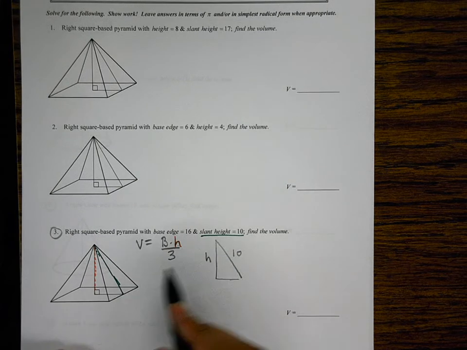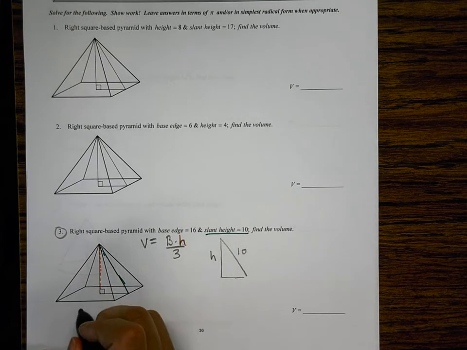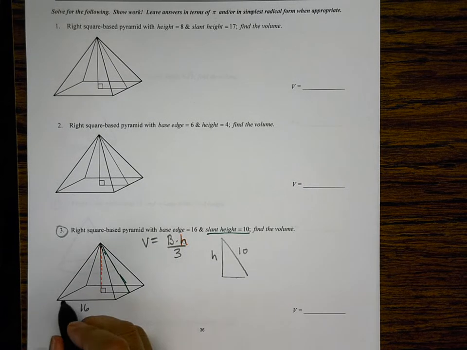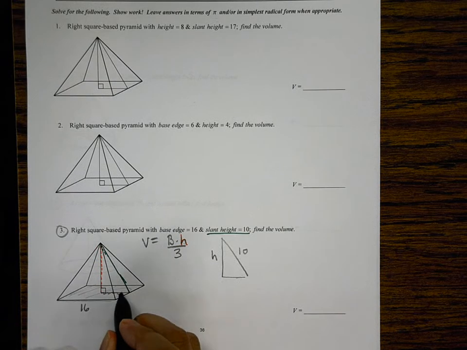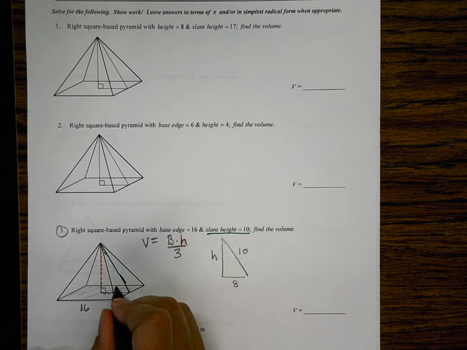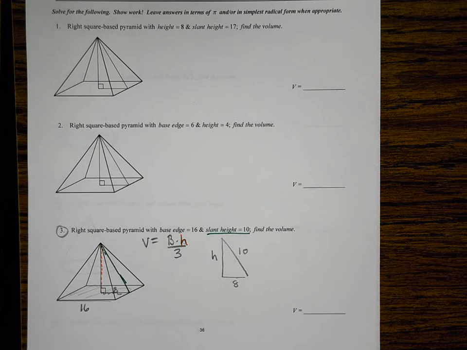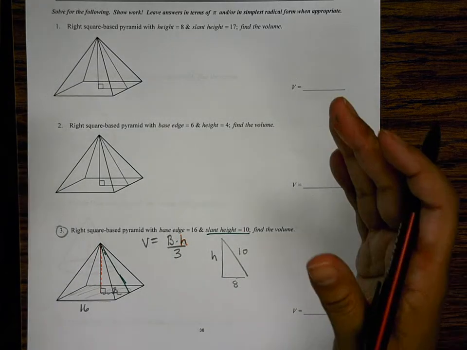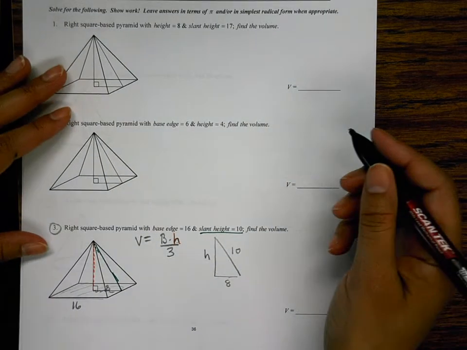And this edge, let's see, what is the base edge? Base edge is 16, so this little tiny piece would be half of that, which would be 8. Because with any base, that piece coming right down the middle is going to be cutting your base edge in half.